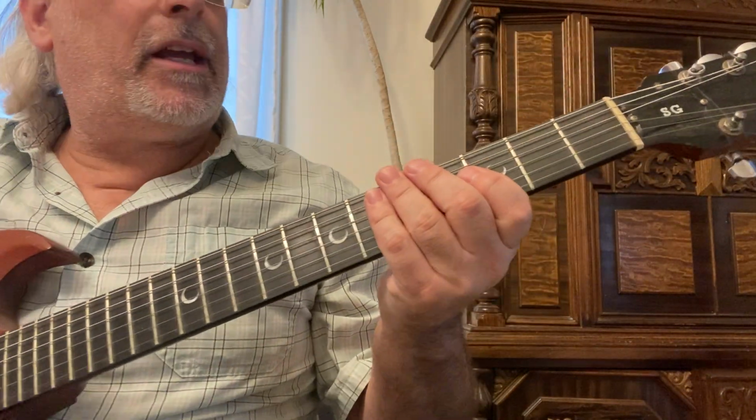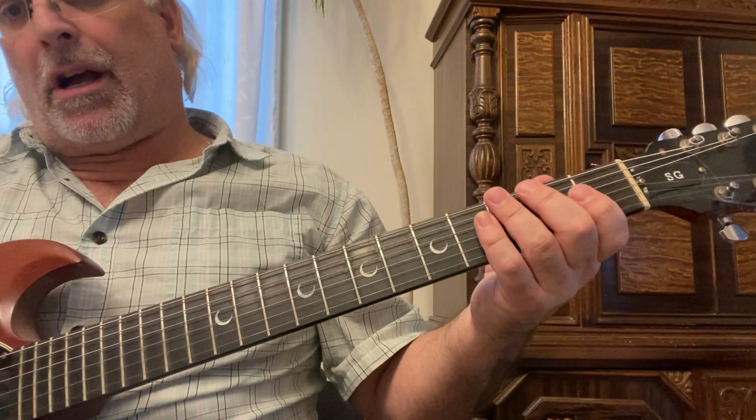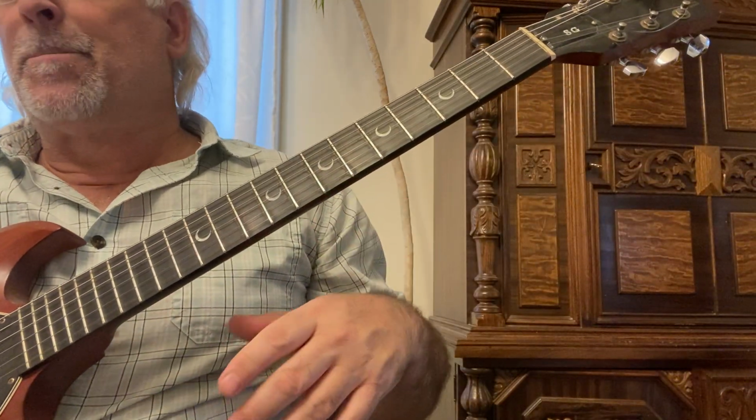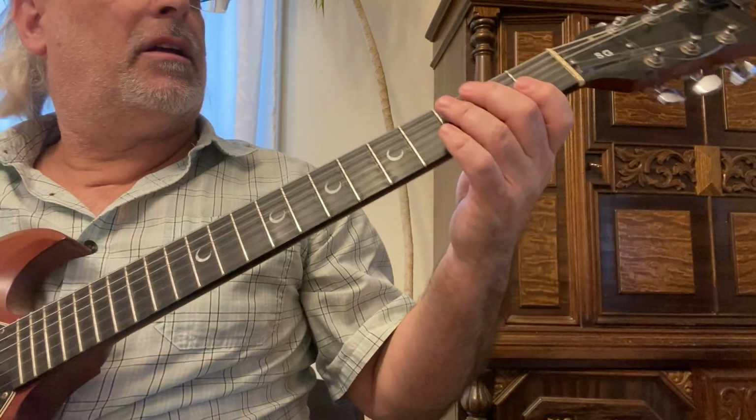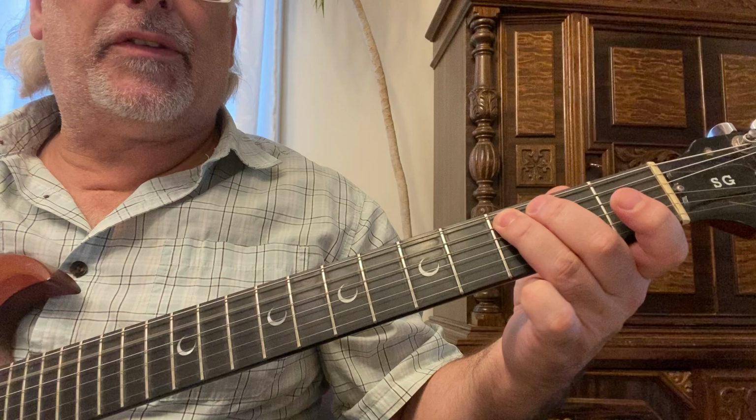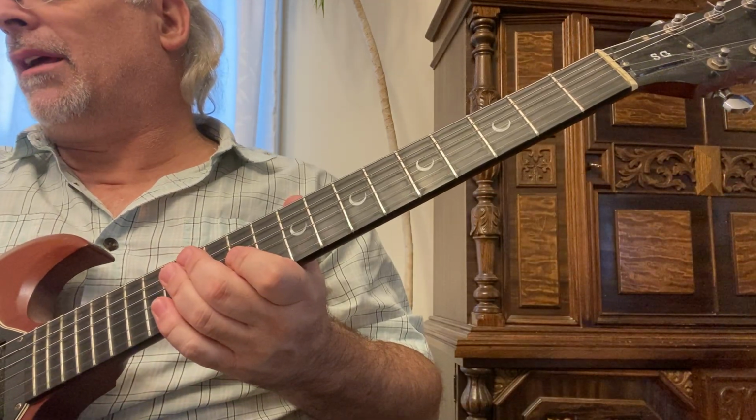If you want to change keys, you could start on the A. I'm going to talk about that later, all right? Or if you're in C, you don't have to be necessarily in an open C. There's not an open C, but you can play the C right there. I'll show you what I mean later, okay?